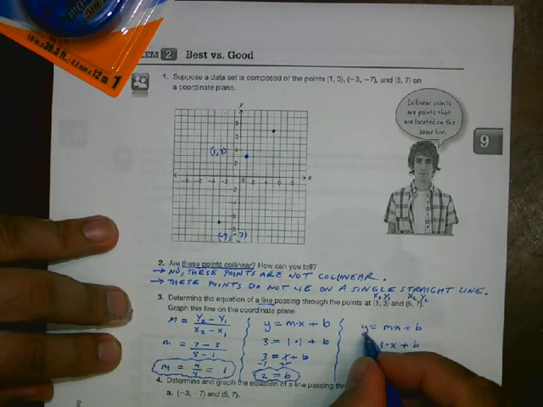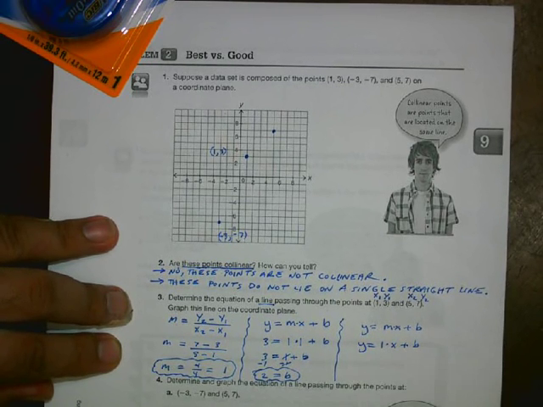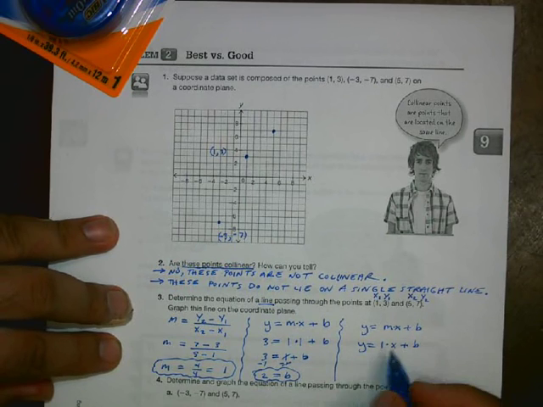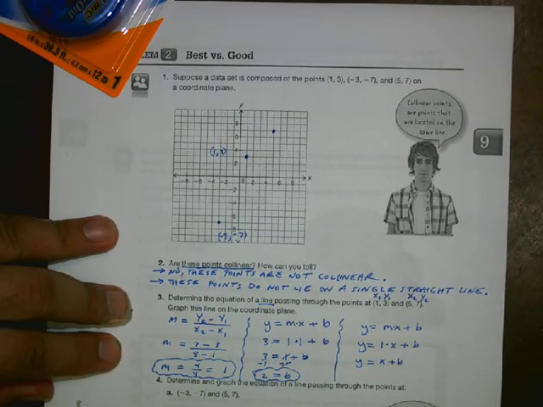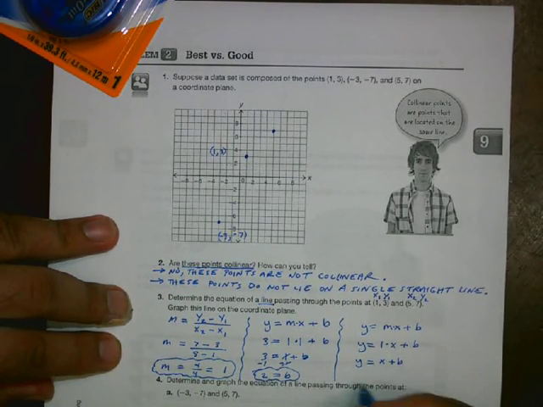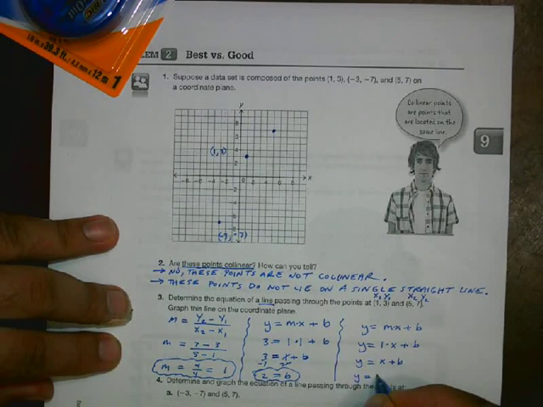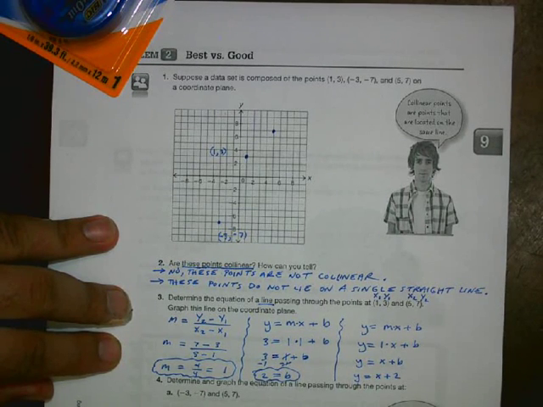And our y is our output, so we don't want to put anything there. And we can simplify this. 1 times x equals x, and then plus b. So y equals x plus b. We know b is 2. So y equals x plus 2. And that's our equation that goes through these 2 points.